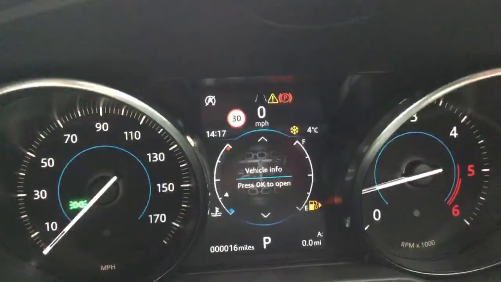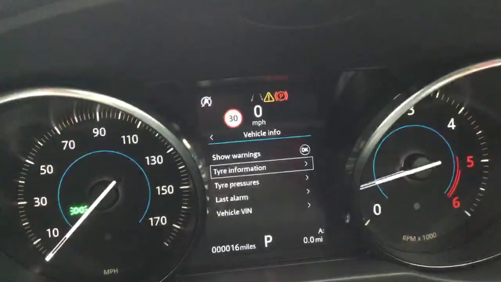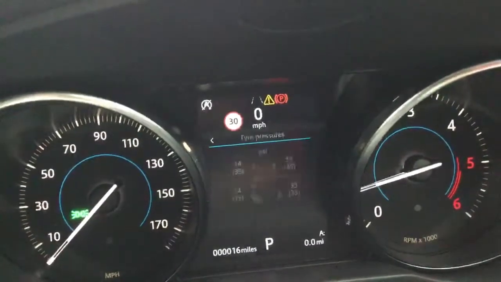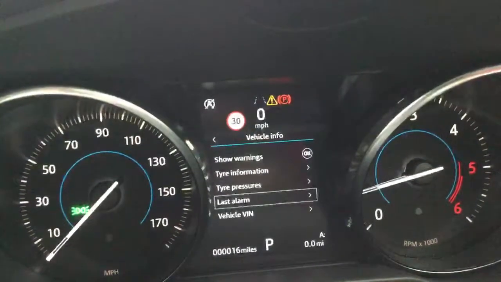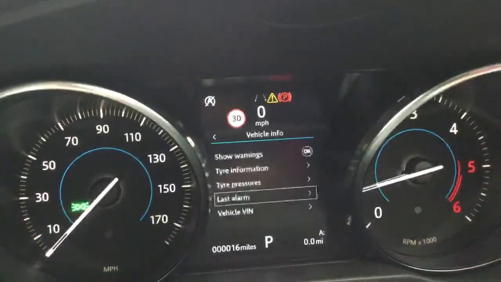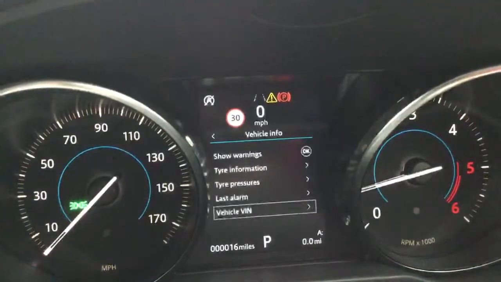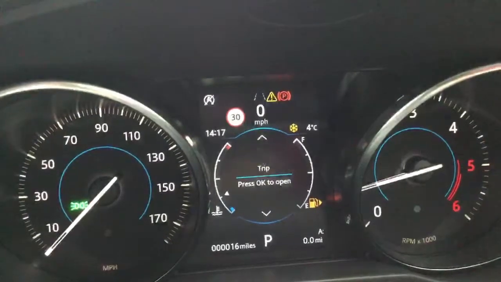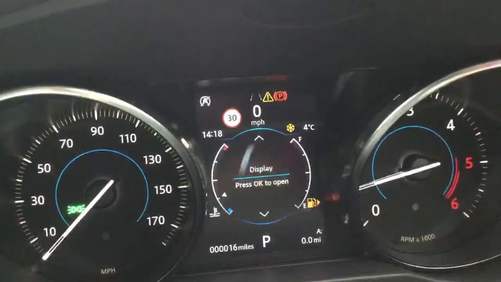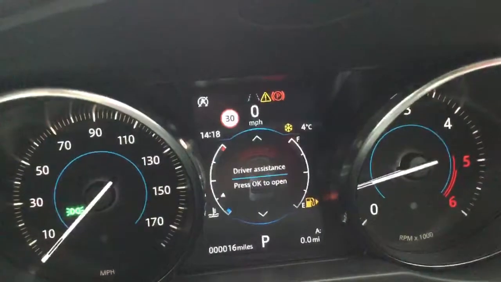If I go down again, vehicle information, this is where you will find tyre information, tyre pressures. If you go into that and go to the right again, it'll show you all the tyre pressures. When the alarm last went off, so there hasn't been any on here. Physical VIN shows the VIN number of the vehicle. Okay, so if I go down to trip display, we go down again to driver assistance.